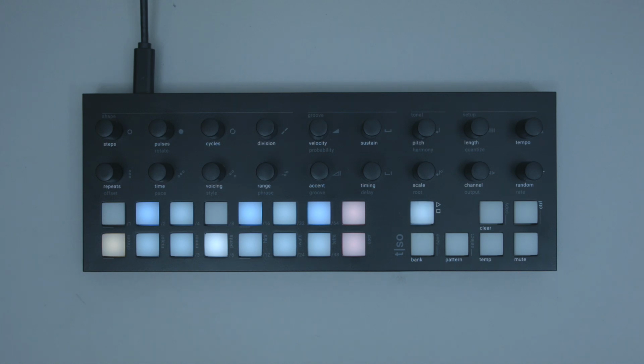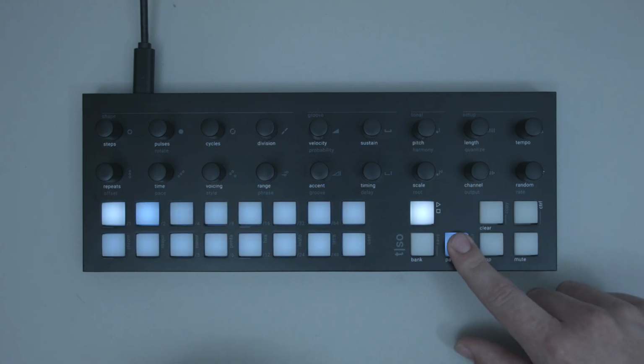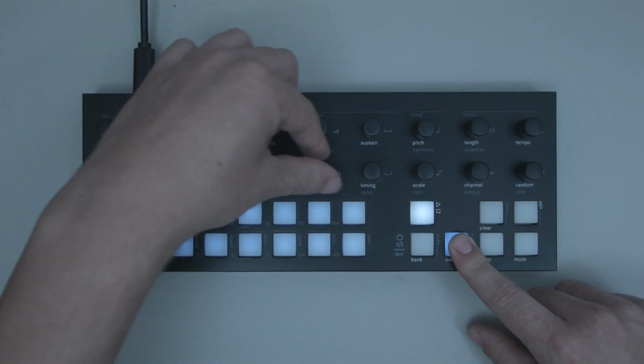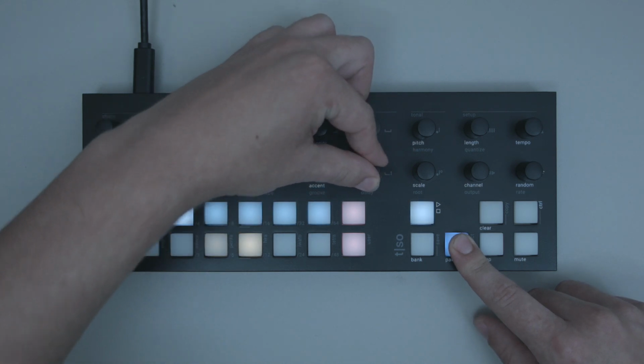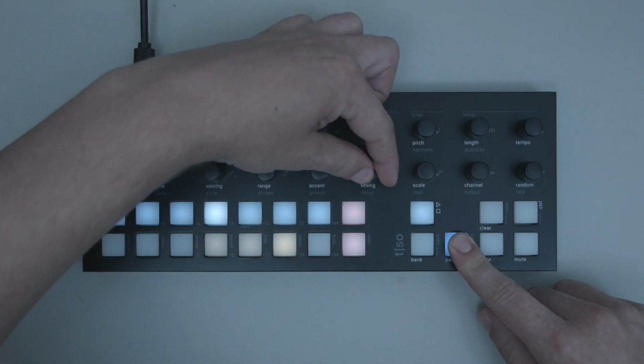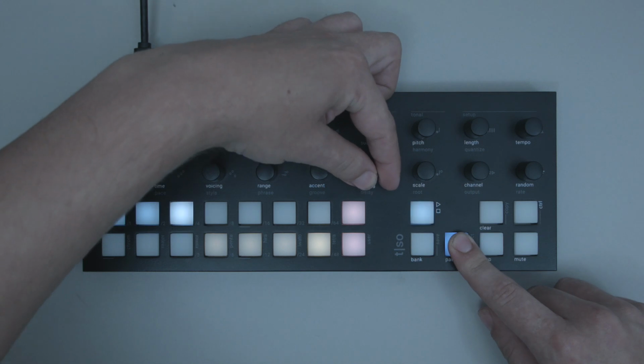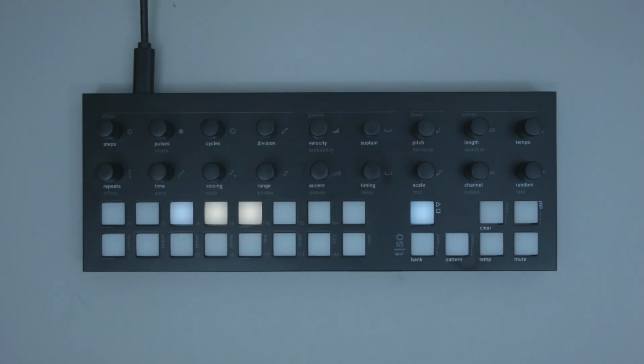Additionally, all tracks in a pattern can be edited by holding the pattern button. This allows for quickly applying changes to the entire pattern. This can be used for utility purposes, for example if we want to add swing to all the tracks by turning the timing knob. Now let's clear the pattern.